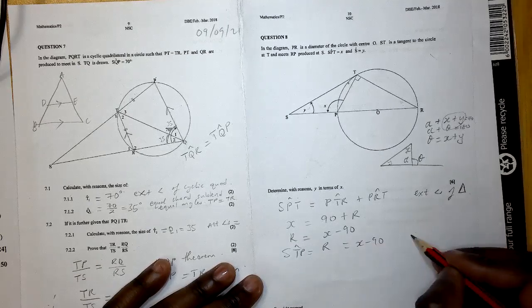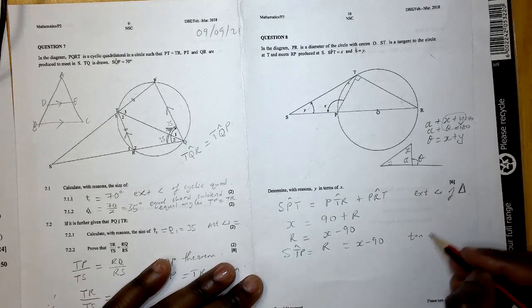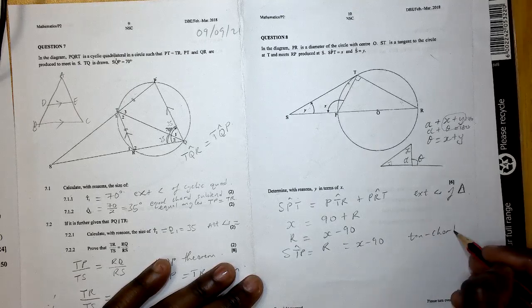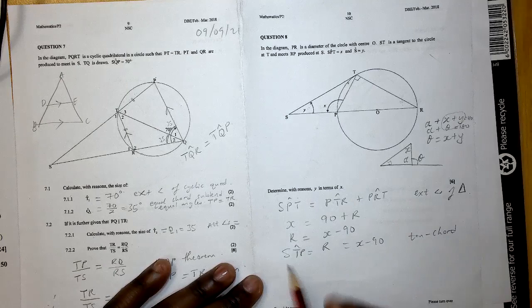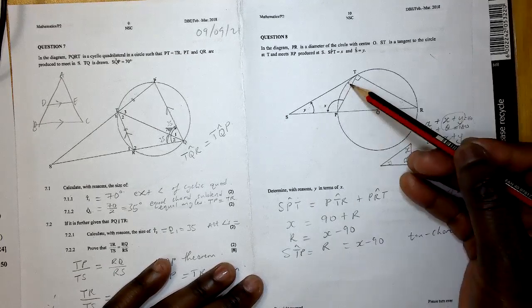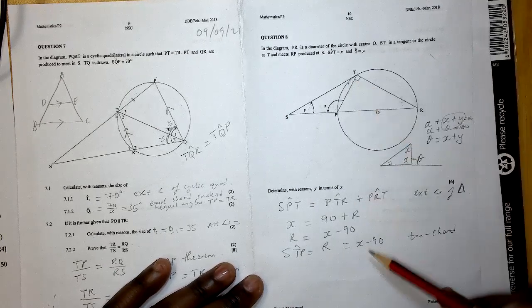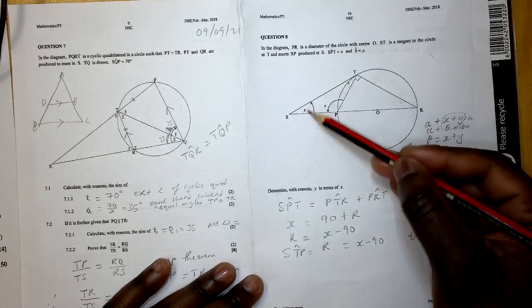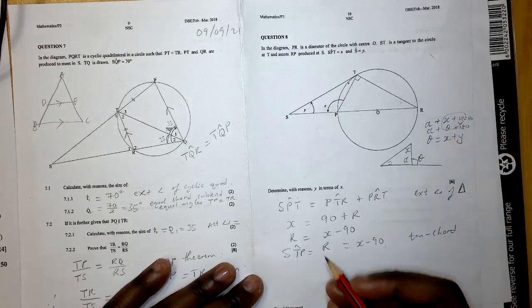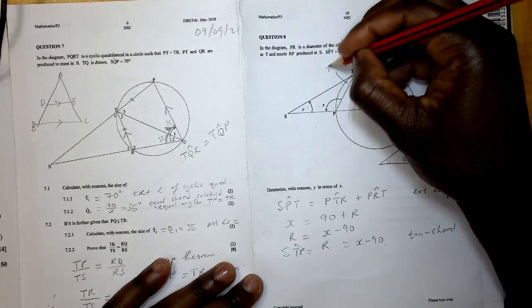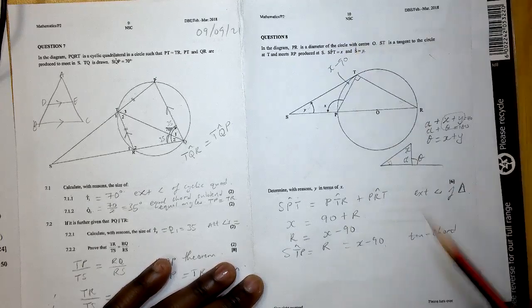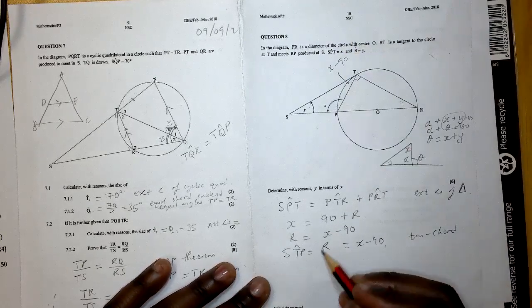Why are we saying that? Tan chord theorem. So tan chord theorem. Then here, what are we saying? If T is equal to x minus 90, with the sum of interior angles of a triangle, what do we get? This one is now x minus 90. Sum of interior angles, we must get 180. So we are going to add all of them.